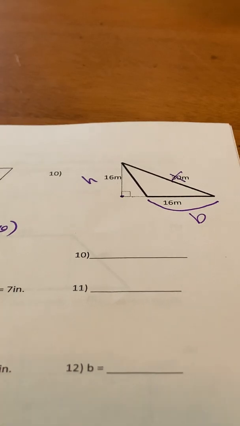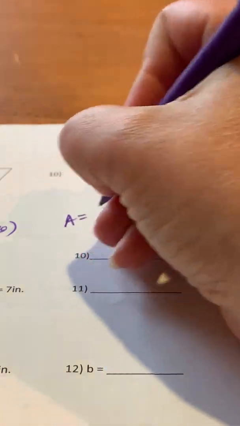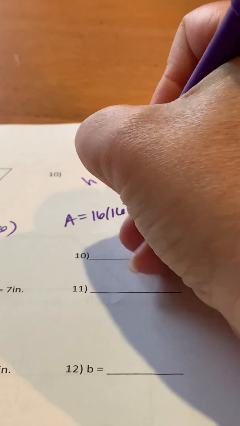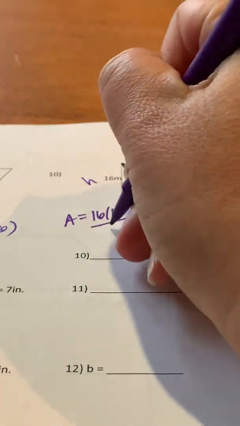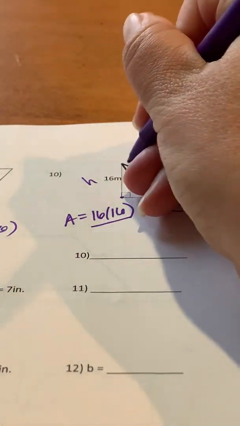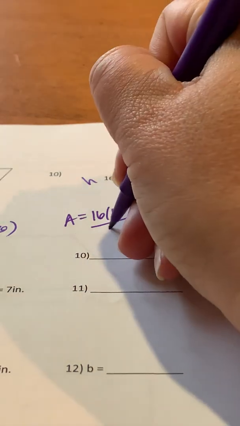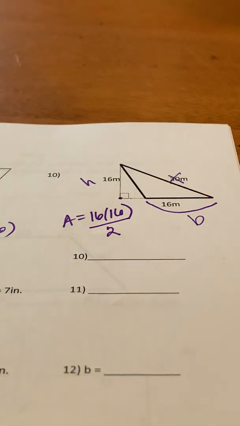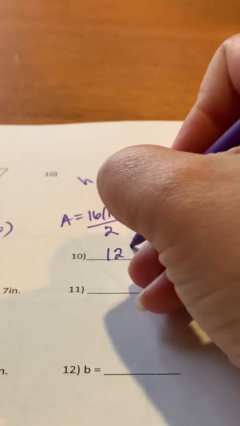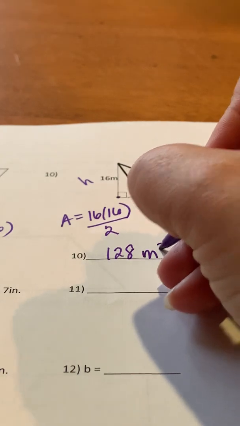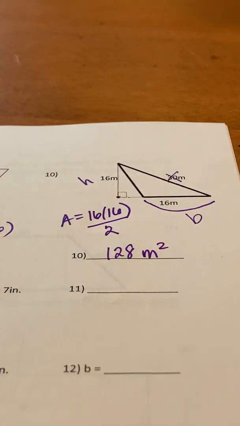Now, the biggest thing with the triangle formula, I've seen people do a lot. You're used to doing base times height, but don't forget it's not a full base and height. We're missing part of the shape here. We need to divide that by 2. So 16 times 16 divided by 2. 128 meters squared.